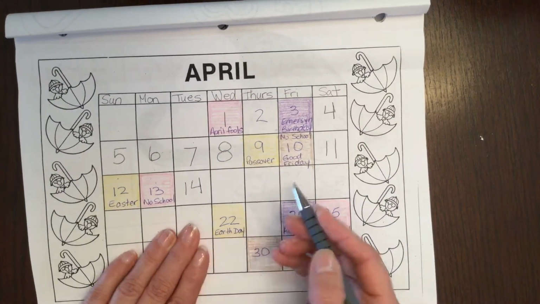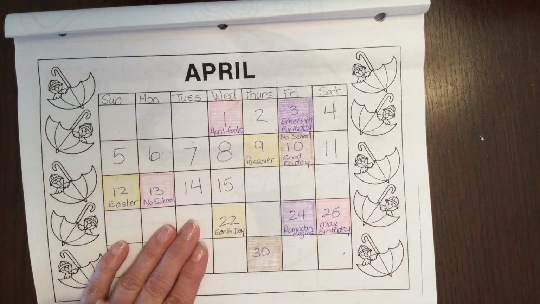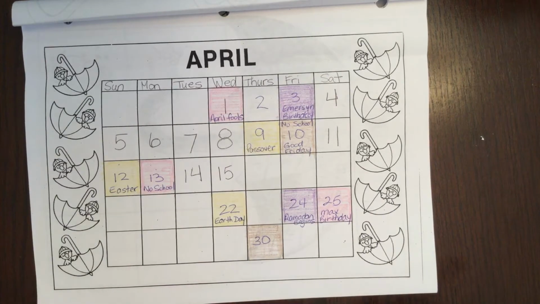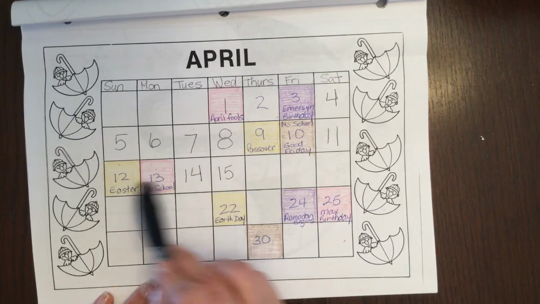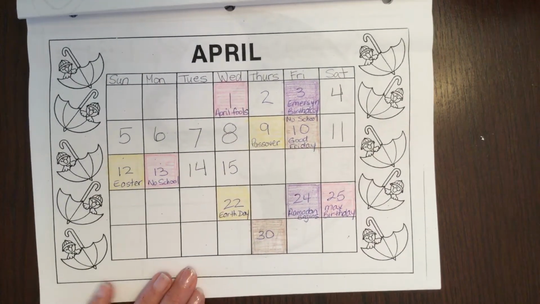Yesterday was the 14th. So today is the 15th, the 1 ten is equal to 10, and the 5 ones make 15. Let's look at some of the special days that we have on our calendar and count forward to the special days that are coming up and count backwards to see how long ago some special days were.